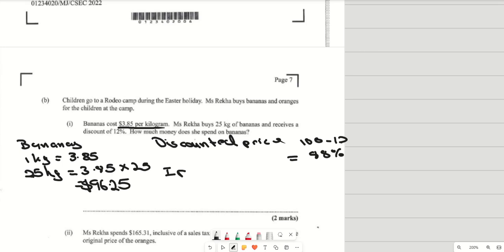So if 100% is equal to $96.25, then 1%, remember, then is always defined for 1 unless your first line tells you what 1 is equal to.